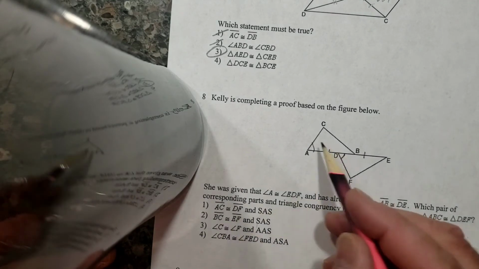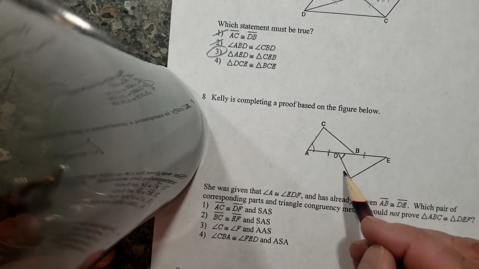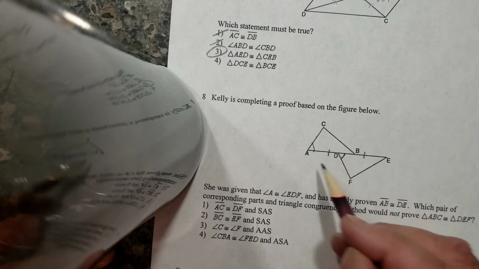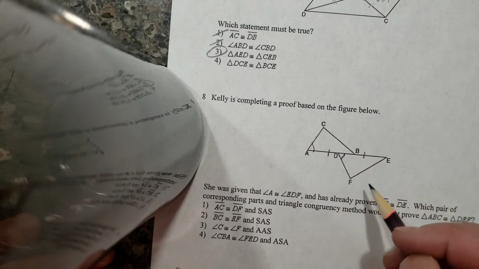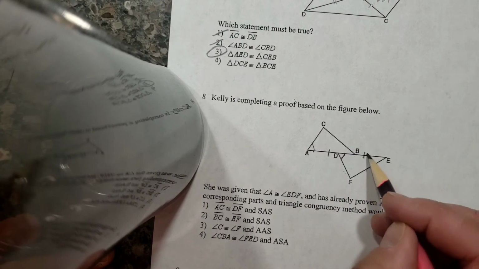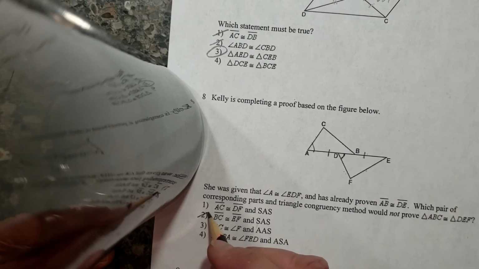So let's see, if we had AC and DF, we would have side, angle, side. That's correct. If you have BC and EF, that's side-side-angle. We don't have that, so that's no good. That's your answer right there, okay? They want the one that does not work. Number 2 is the one that does not work, all right?